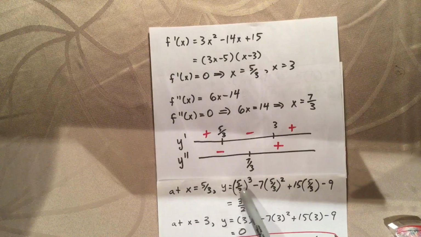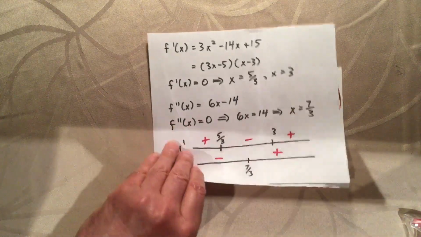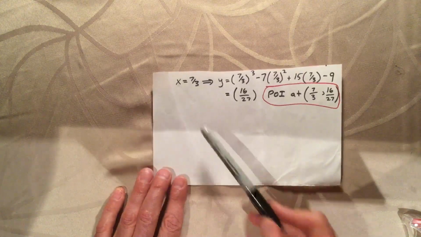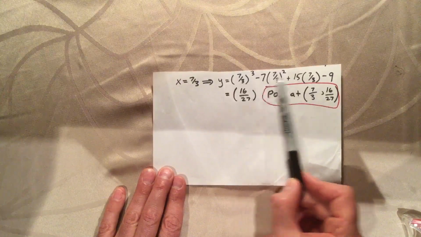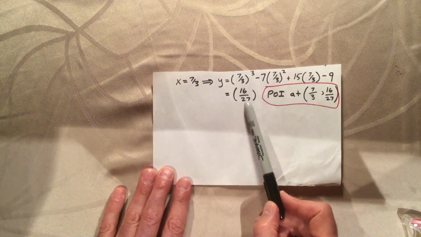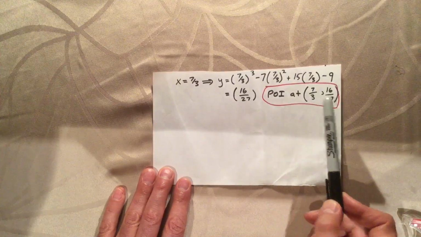At x equals 5/3, y is equal to 32 over 27, and at x equals 3, y is equal to 0. So these are our points that we're going to make sure to graph. But we should also figure out the y value where the second derivative equals 0. That's at x equals 7/3. Setting x equal to 7/3, we get y equaling 16/27. That means we have a point of inflection at (7/3, 16/27).